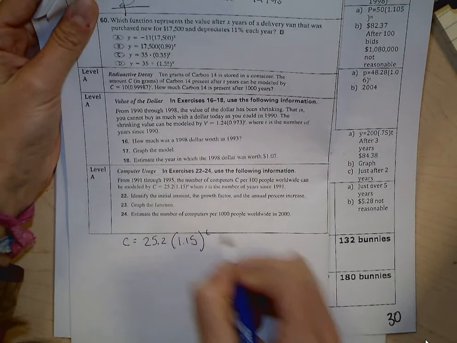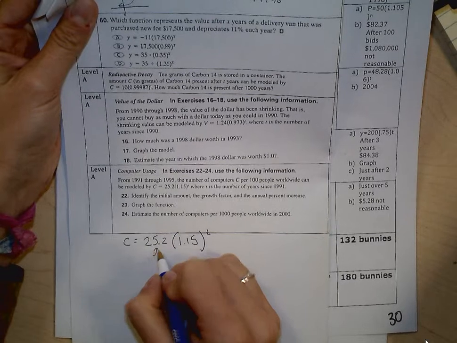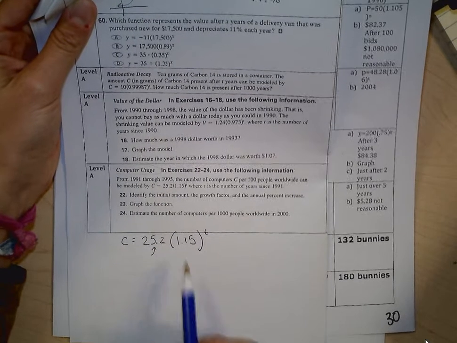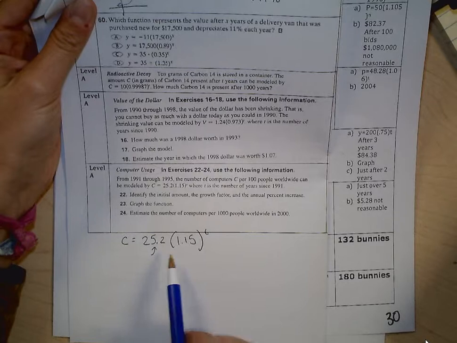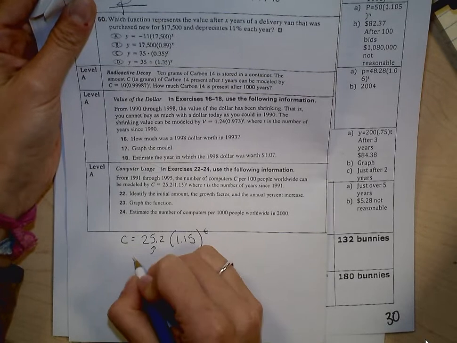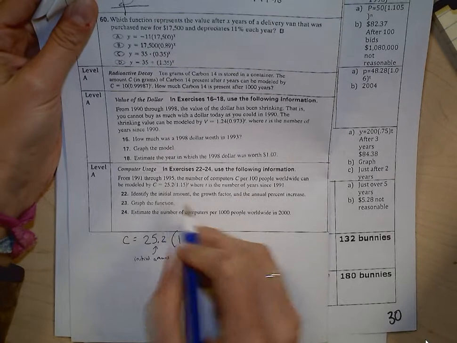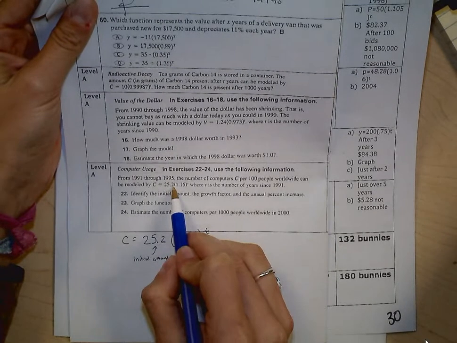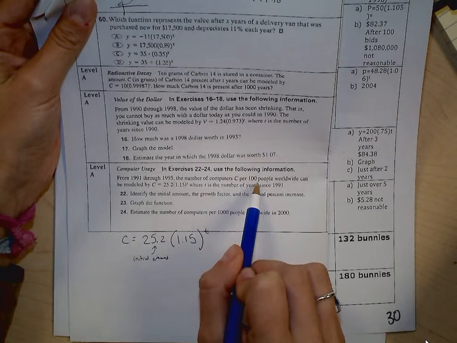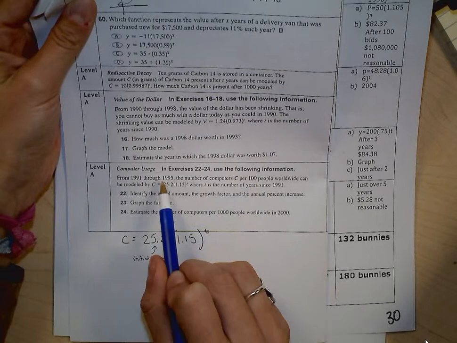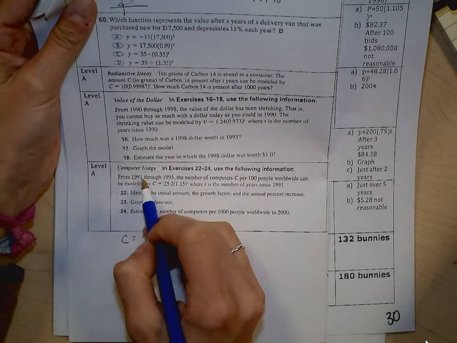I know that my initial amount is the number outside of parentheses here. If there was no number here, then it would be an invisible 1. So this is the initial amount. That means there are 25.2 computers per 100 people in 1991, because that's our starting year.